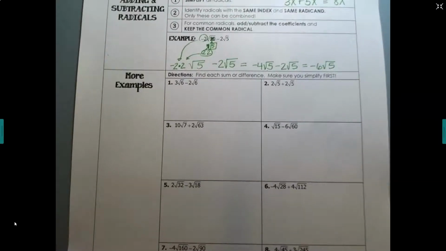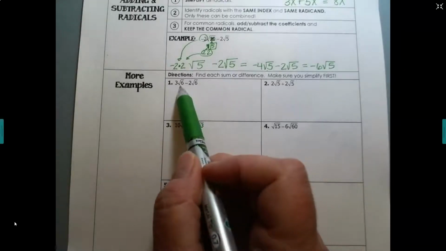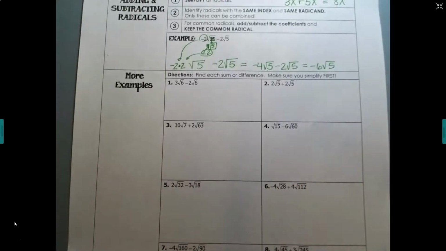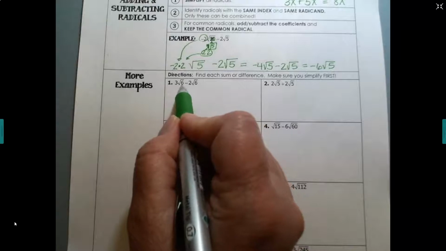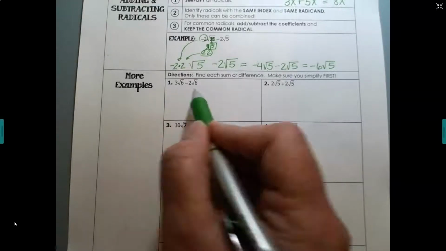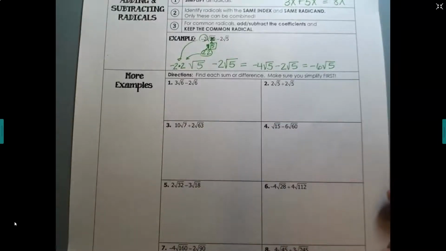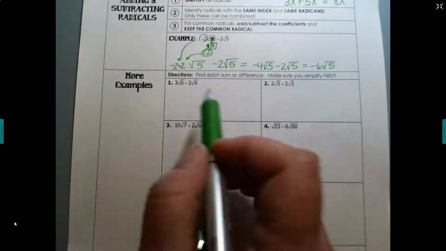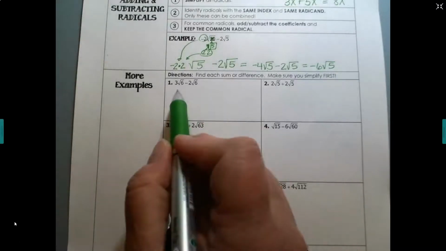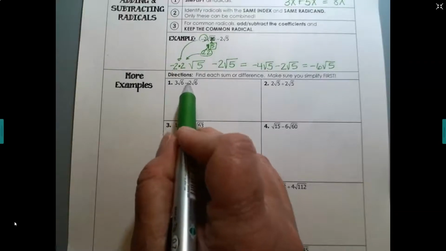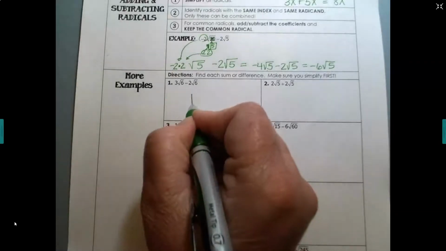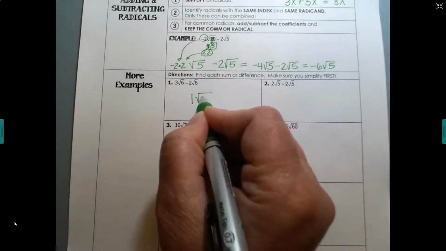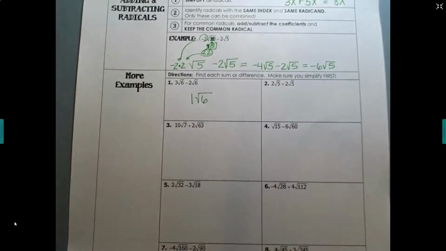All right, let's try a couple of these. Number 1, let's start off easier. Notice they have the same radical and same radicand. 6 would break down to 2 times 3, but there's no pairs, so no, there's no simplifying that can happen here. The radicals and radicands are the same, so we just have to say 3 minus 2. Well, 3 minus 2 is 1. I'm going to write the 1, you don't have to. And then you keep the radical exactly the same as you do the radicand.